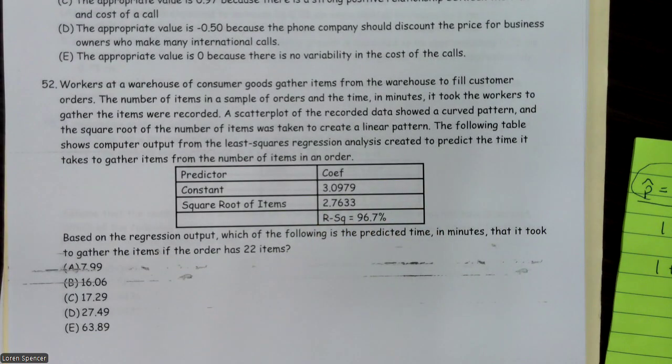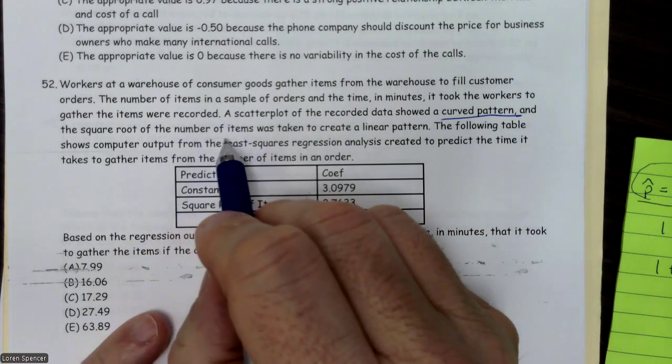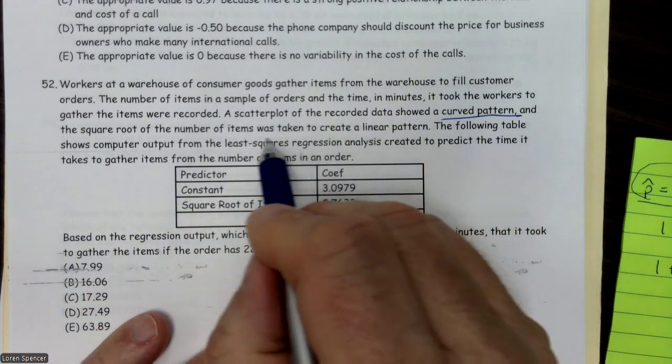All right. Workers at a warehouse of consumer goods gather items from the warehouse to fill customer orders. The number of items in a sample of orders and the time in minutes it took the workers to gather the items were recorded. A scatter plot of the recorded data showed a curved pattern, and the square root of the number of items was taken to create a linear pattern.